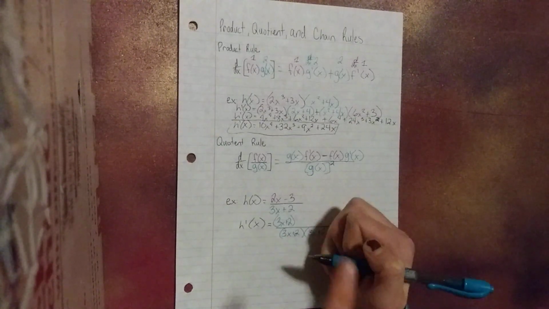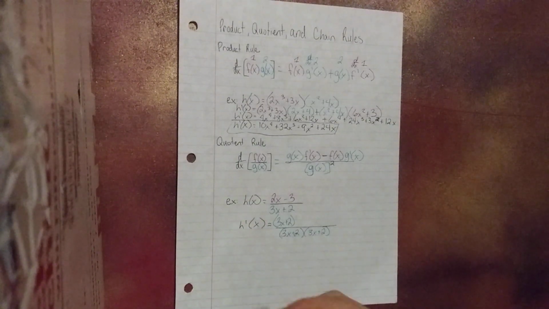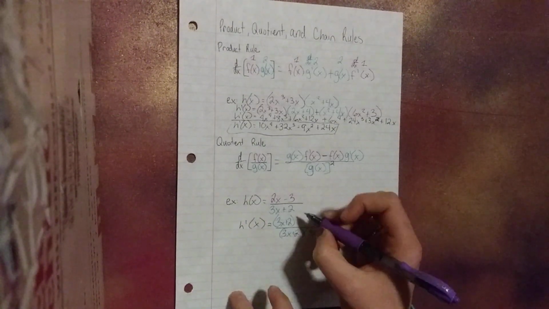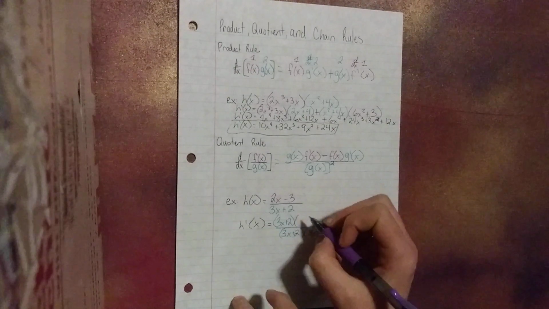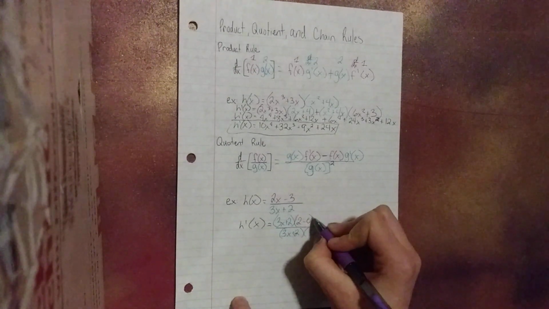And don't forget these parentheses. It helps you organize what goes where. And then we're going to take the derivative of the top, which would be 2 minus 0.